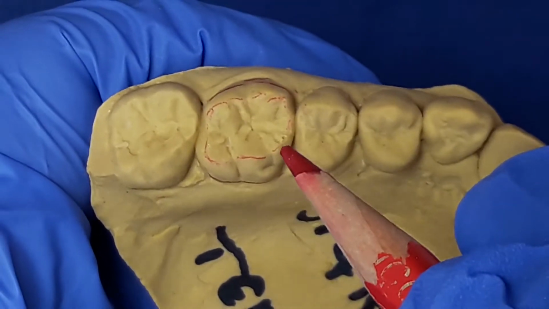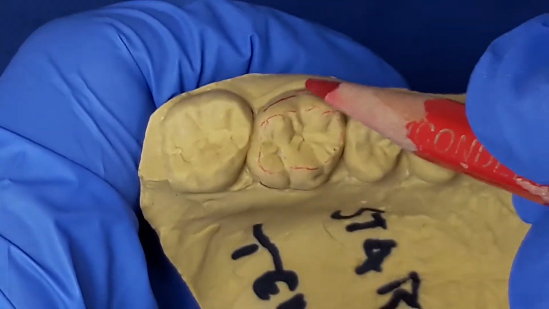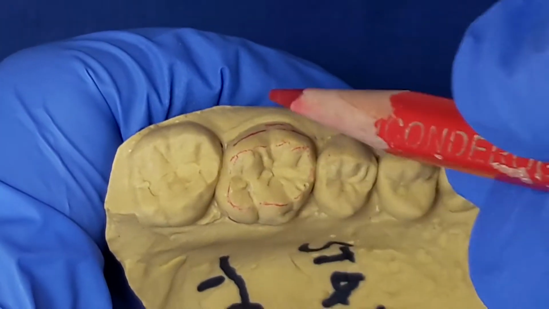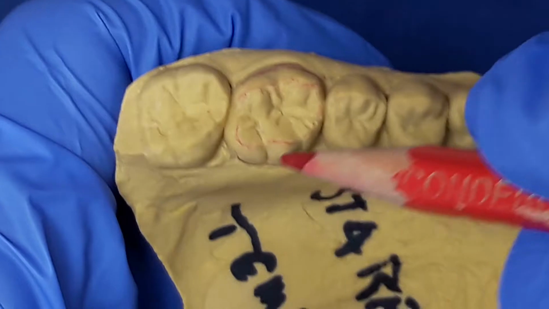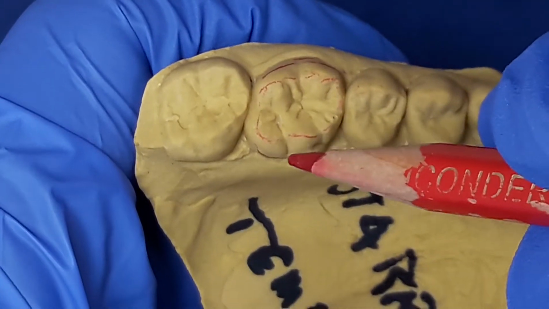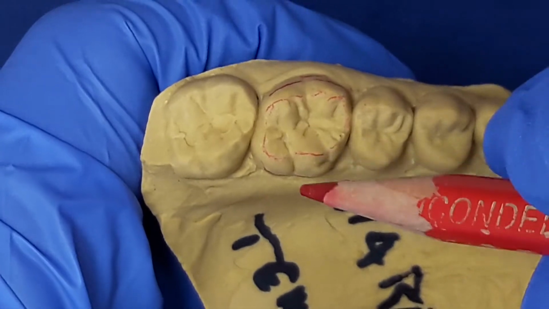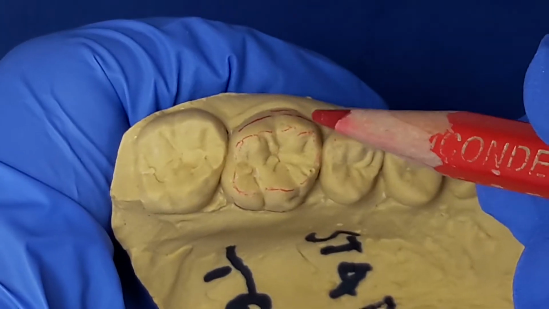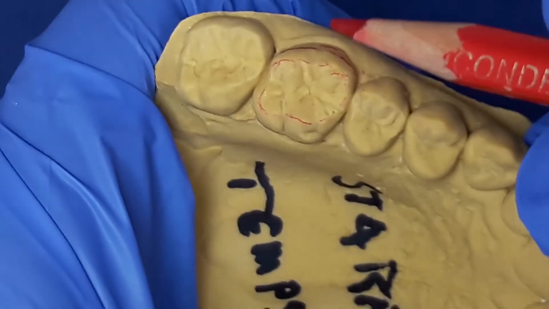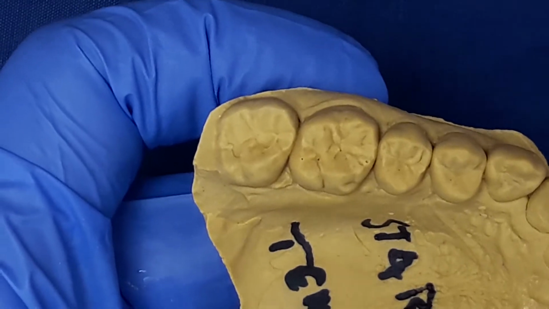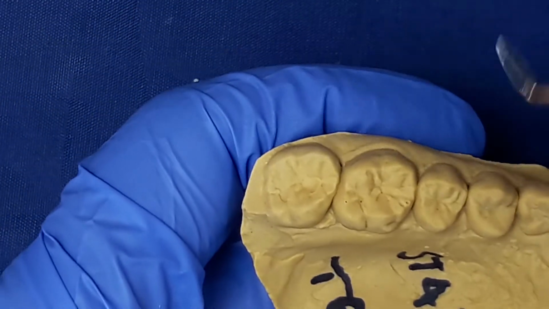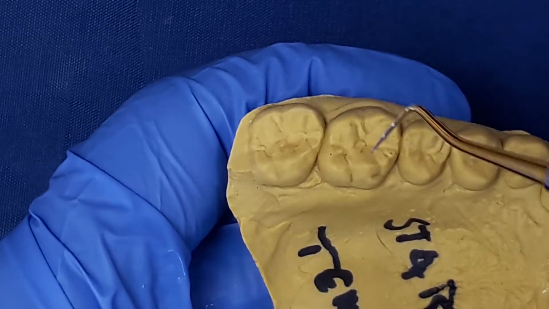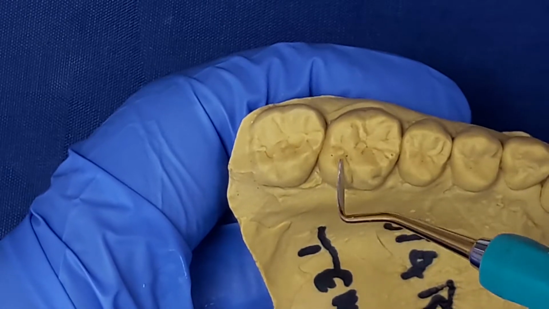But anyway, we look at the tooth, and the actual width of the tooth is the height of contour on the facial and the palatal. But then we have the width of the occlusal table. Many times I see teeth where the occlusal table and the width are about the same, and they look ridiculous. The tooth curves in here. The tooth has two cusps on the facial and two cusps on the lingual.